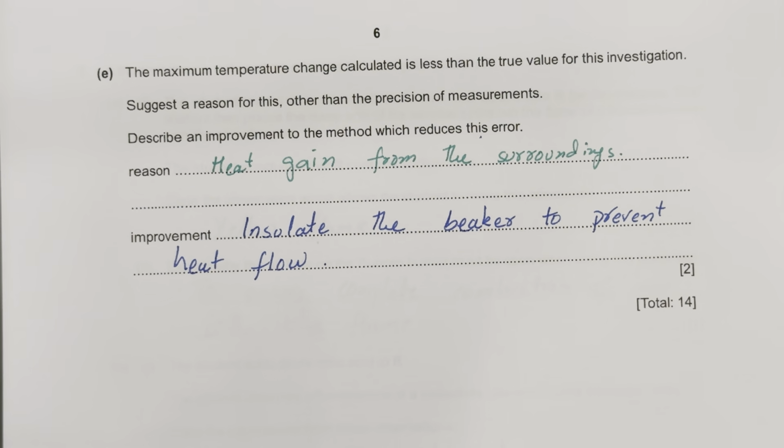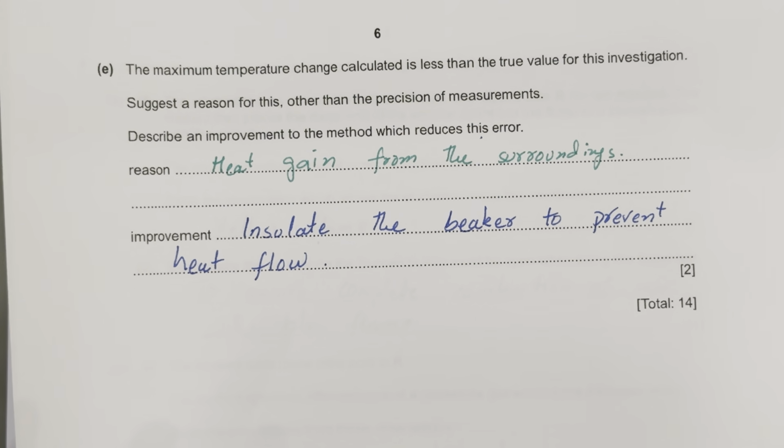The reason is that heat is gained from the surroundings, because the maximum temperature is less than the true value. You can improve it by insulating the beaker. You can provide an insulating sheet around the beaker. You can write the answer: insulate the beaker to prevent heat flow. So this is the improvement you can make.